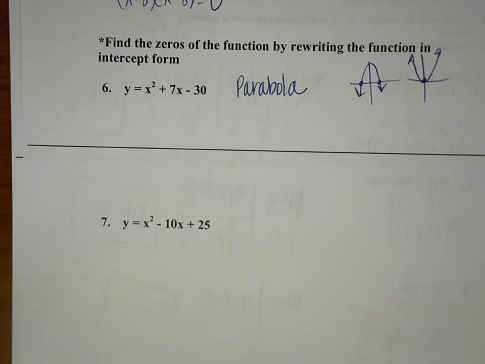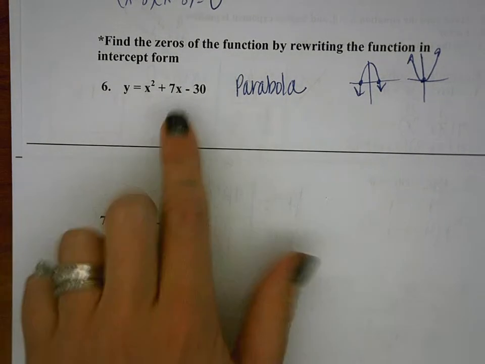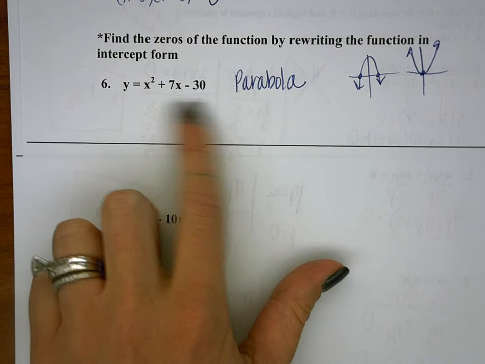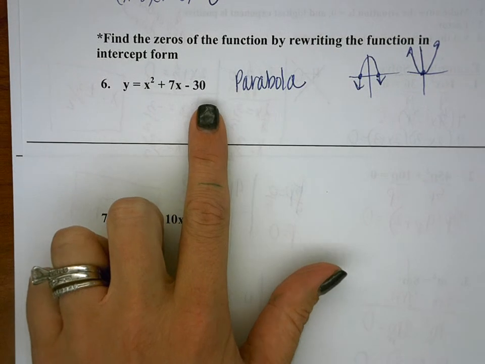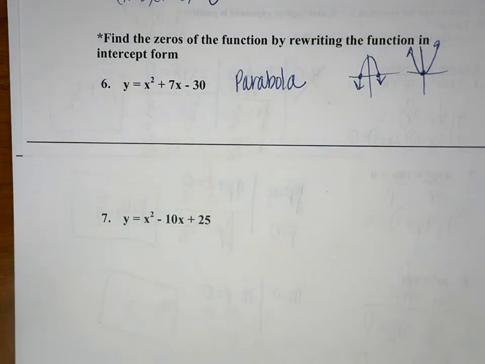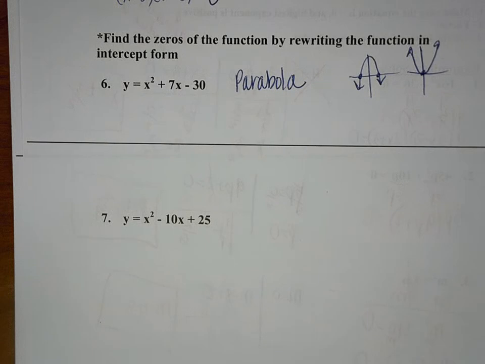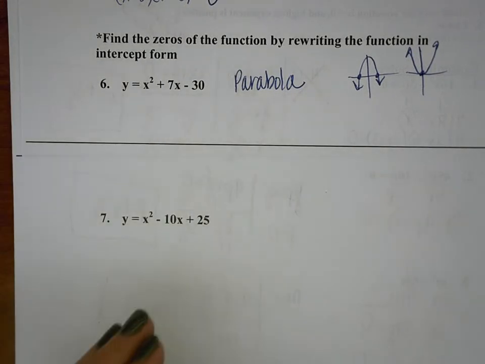Okay? But what you're doing is, if you factor this right here and set each of your factors equal to 0, those will tell you the points where the parabola is crossing the x-axis. So that's what we're going to do. Even though this says y equals, we are going to factor and set each of our factors equal to 0. But we're not graphing it. We're just going to find what it's crossing. I just wanted you to know what you're actually finding.